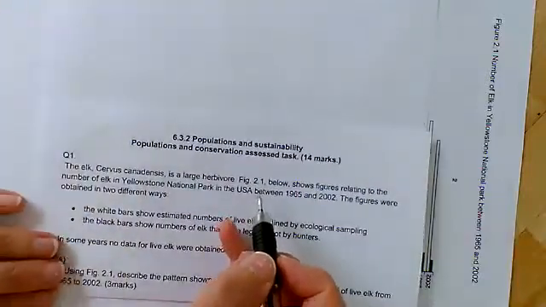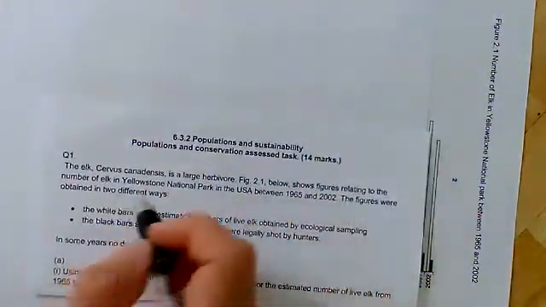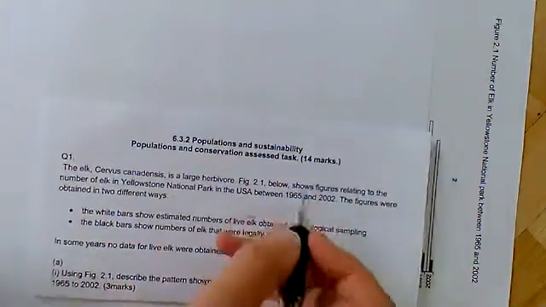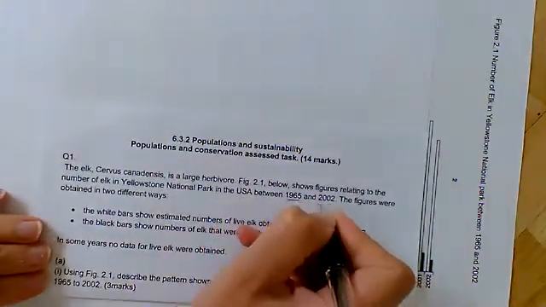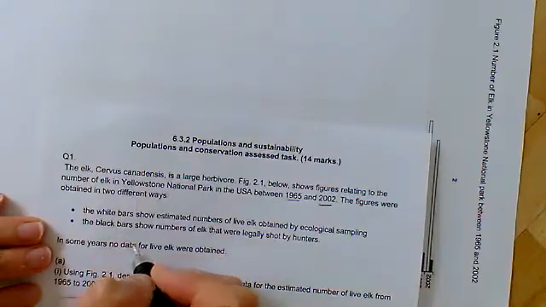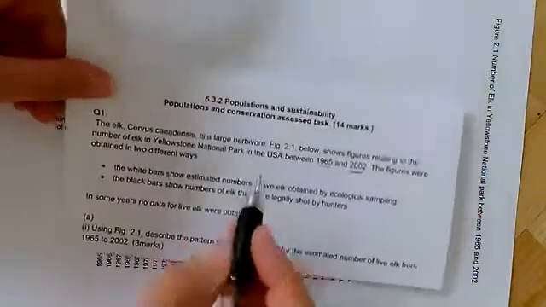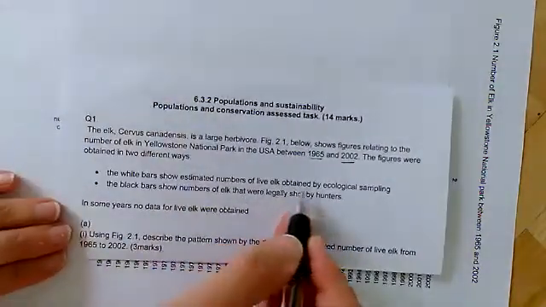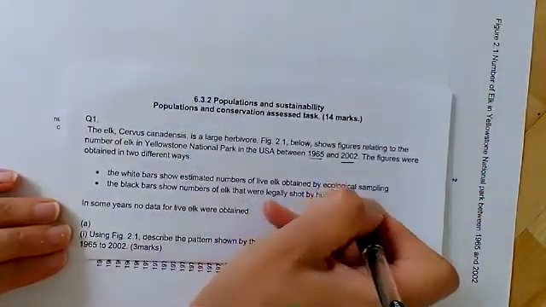Figure 2.1 shows the numbers of elk in Yellowstone National Park between 1965 and 2002, and it tells us how those figures were obtained. So we've got white bars on our graph here. White bars were the estimated number of elk obtained by ecological sampling.